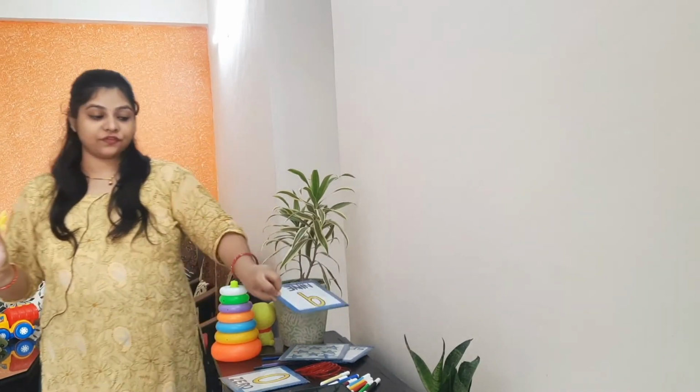Like I have these ice cream sticks. Let's count this. How many are these, 1 2 3 4 5 6 7 8 9. So how many ice cream sticks I have, 9. So what is this, this is number 9. After that what I have is number 10.